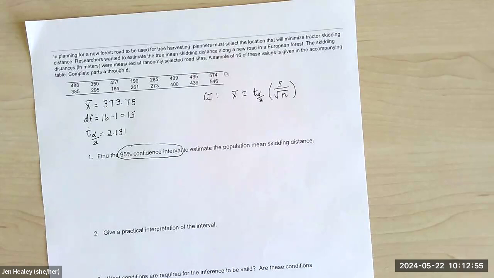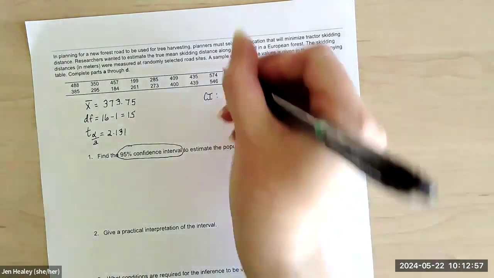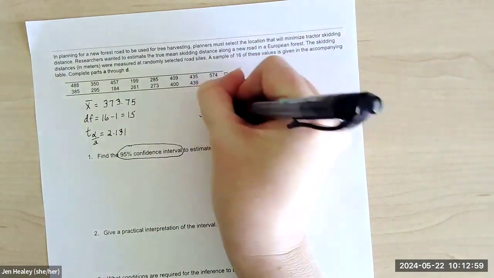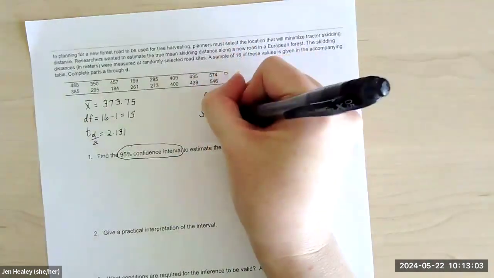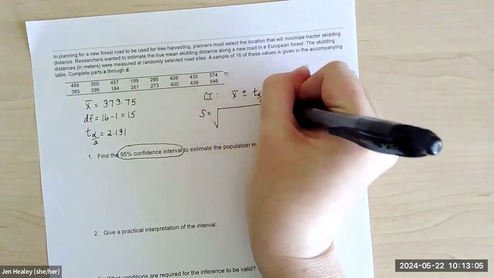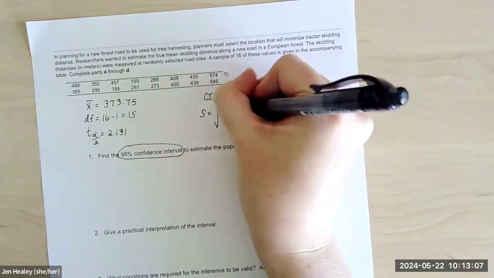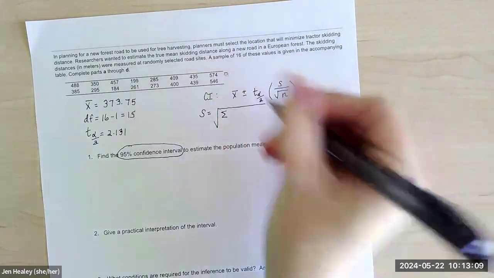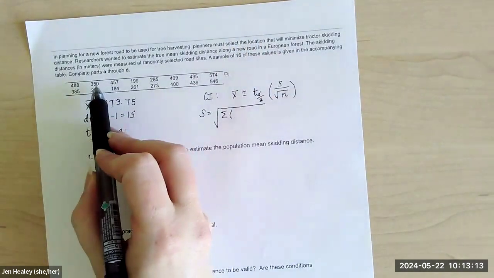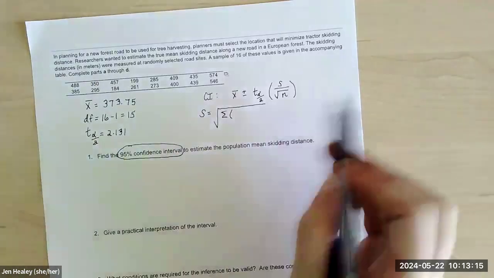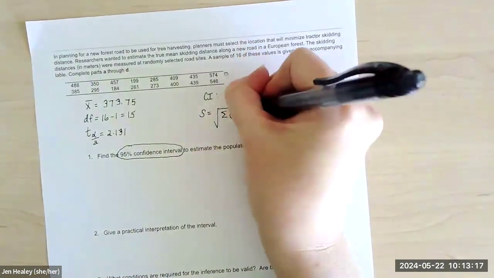If you actually need to go do this calculation, here's a reminder on what that formula is. Your standard deviation is equal to the square root of, and you would take the sum of each of those X values. So this 488, the 350, the 457, all of those are your X values. We call those the X sub i's.